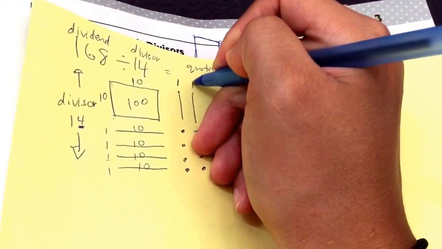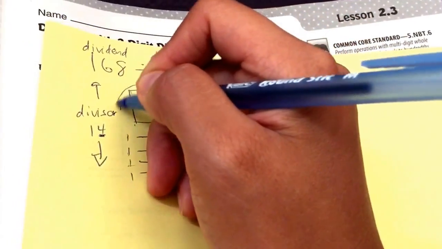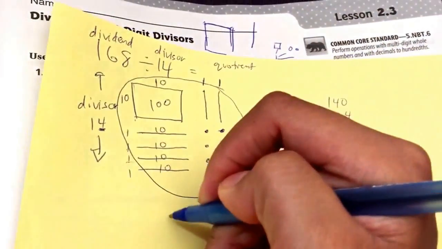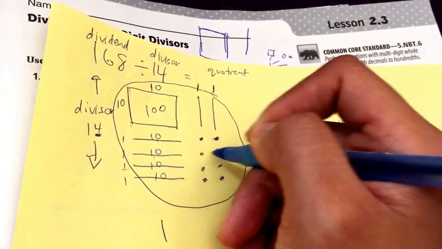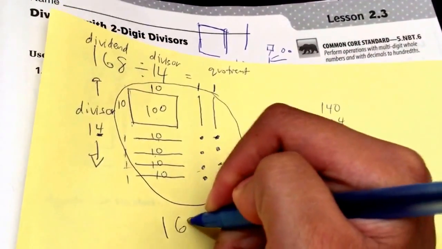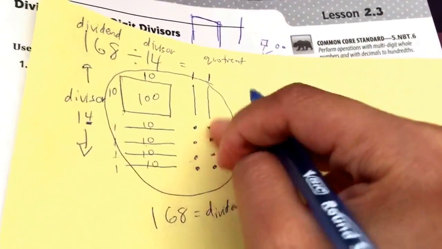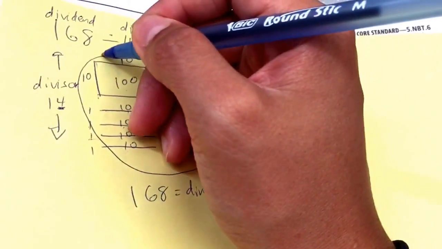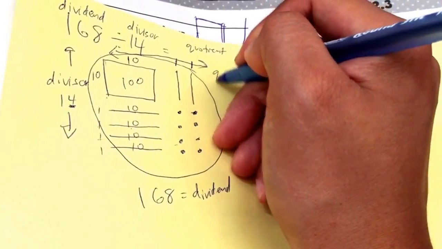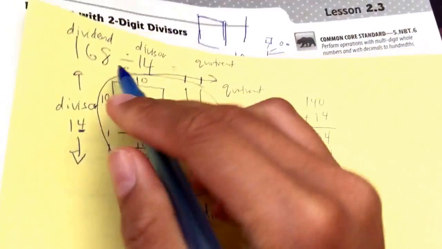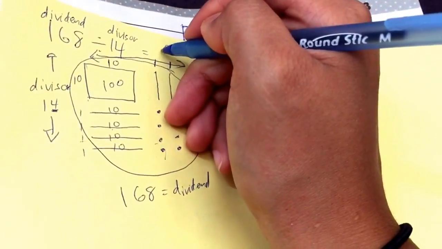So our divisor goes here. This right here is our dividend. It's 100, 10, 20, 30, 40, 50, 60, 1, 2, 3, 4, 5, 6, 7, 8. 168 is our dividend. So the total amount here, the divisor's here, and this right here, going left to right, is our quotient. And our quotient is 10, 11, 12.